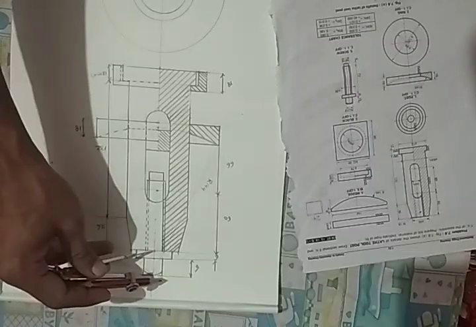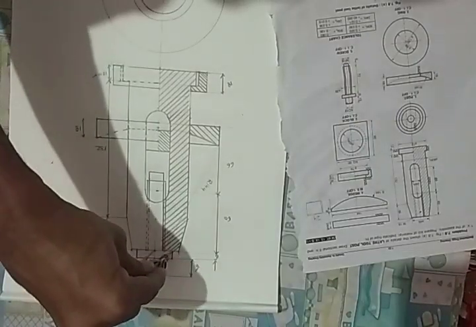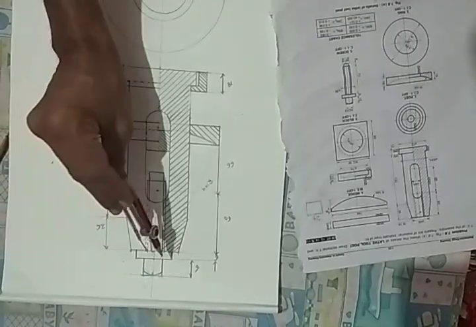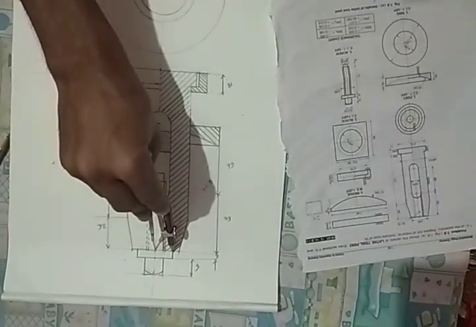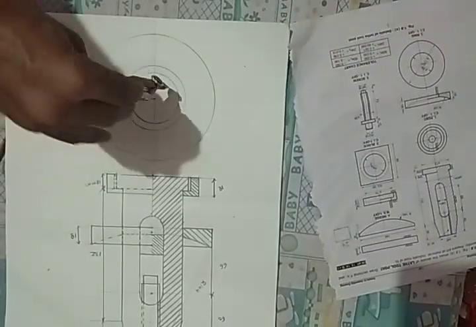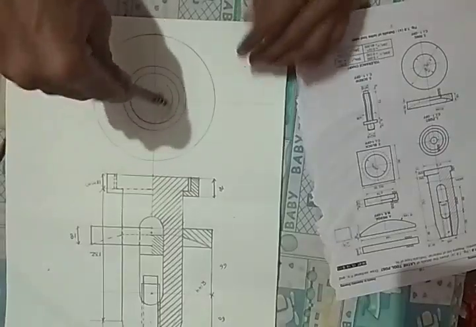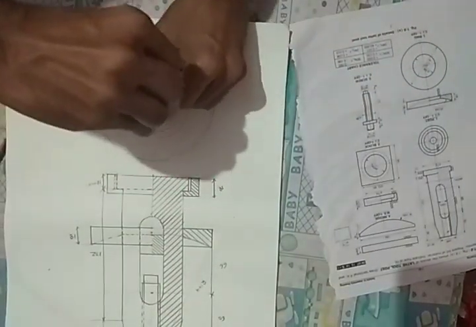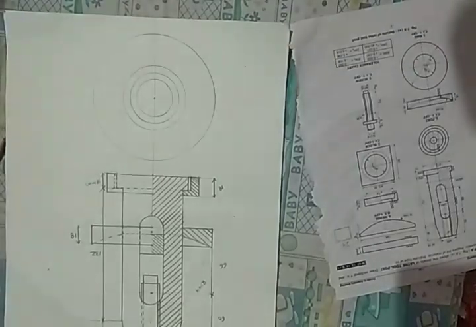So first we will take half the distance from the front view. We will take directly half the distance from here to here. Then we place it at the center in the top view, and then we'll complete the circle, which will be a dark circle. So we have drawn the circle.